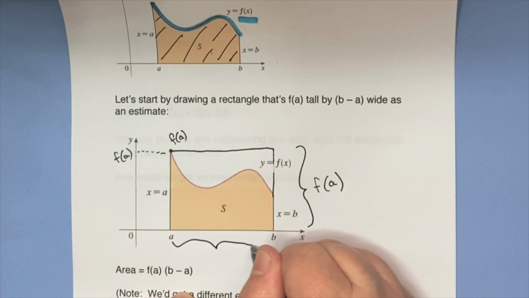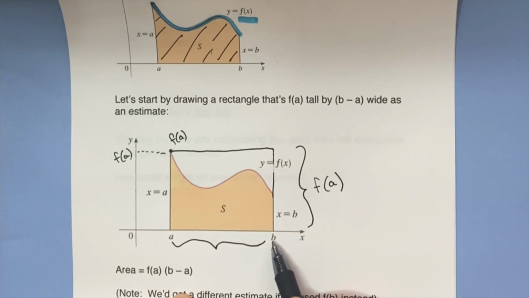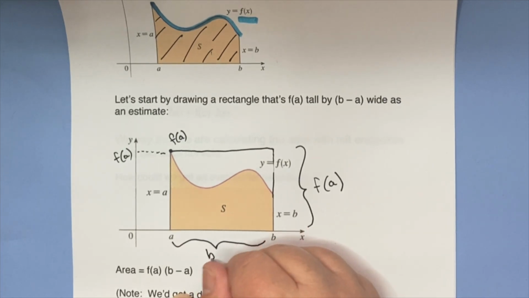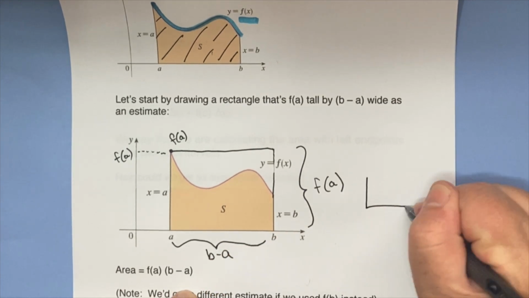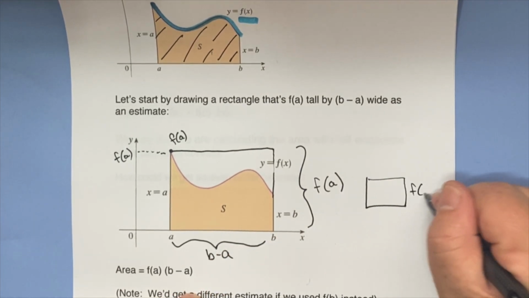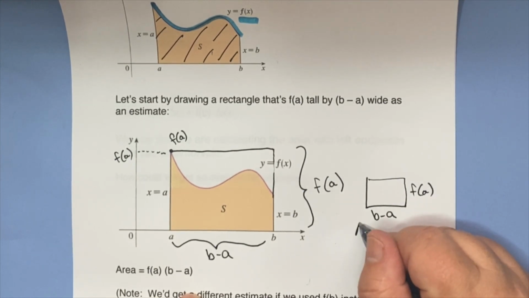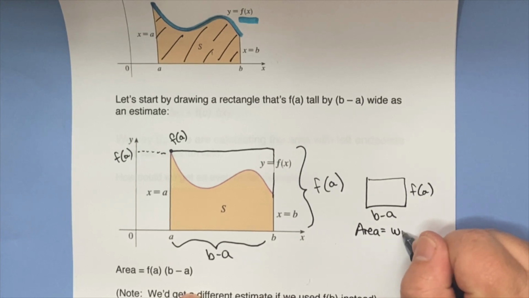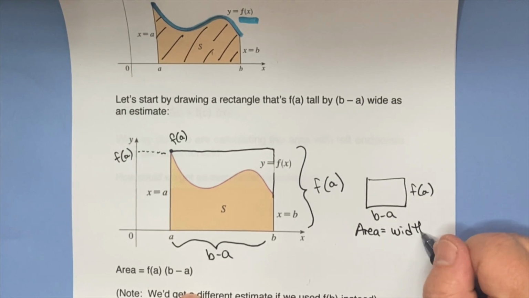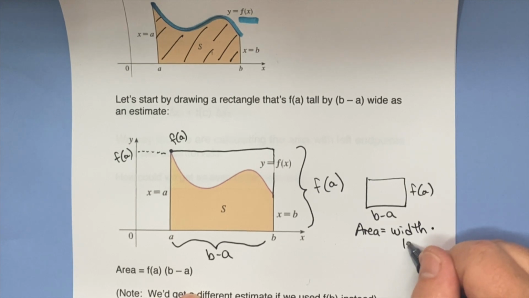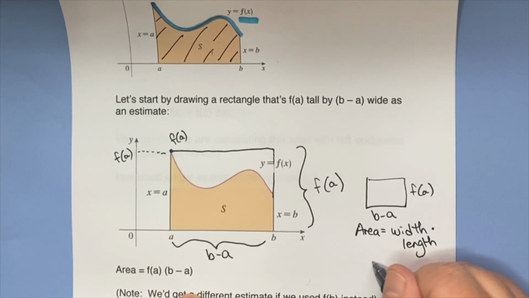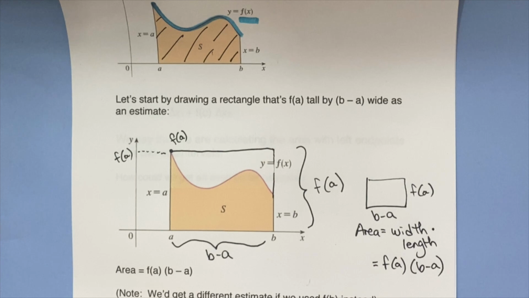And then across, this is the difference between b and a. So it's b minus a. So I've got a rectangle that is f of a tall and b minus a wide. So the area, which is equal to the width times the height, is going to be f of a times b minus a. So there's my area. Now, this is an estimate.